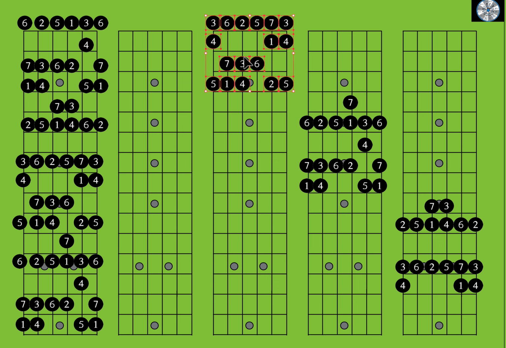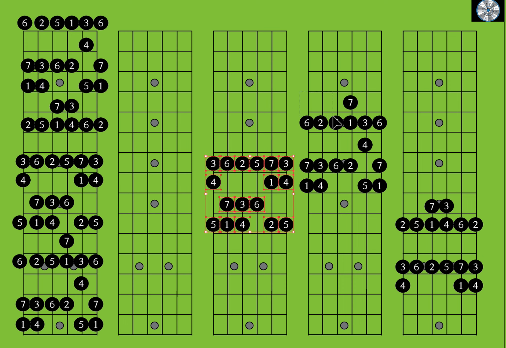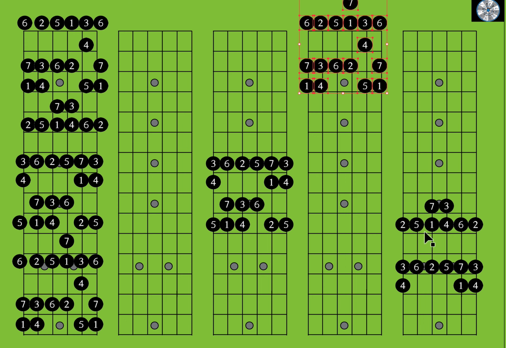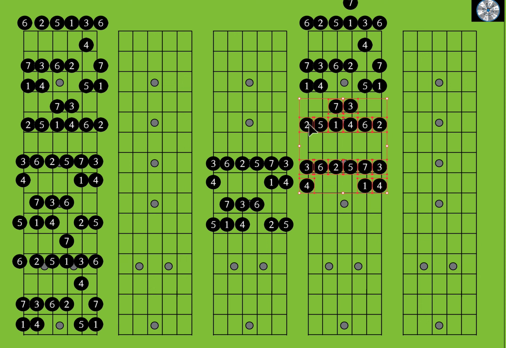If I want to take these smaller ones here, the 3 in G is the B, so that would start here. The 6 in G is E, so that would start here. And the 2 would be A, so that would come here. Sometimes these patterns, because of where they are on the fretboard, a certain note may fall off the fretboard. Obviously, we've gotten to the open one, and that's right there.